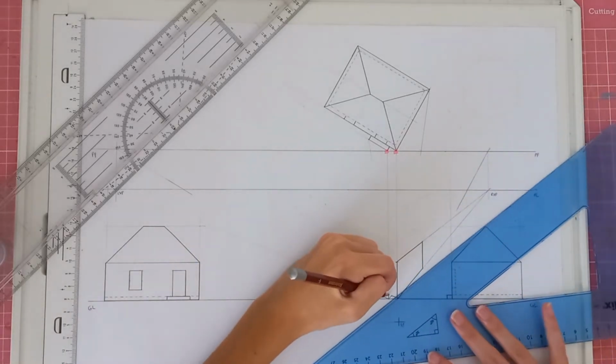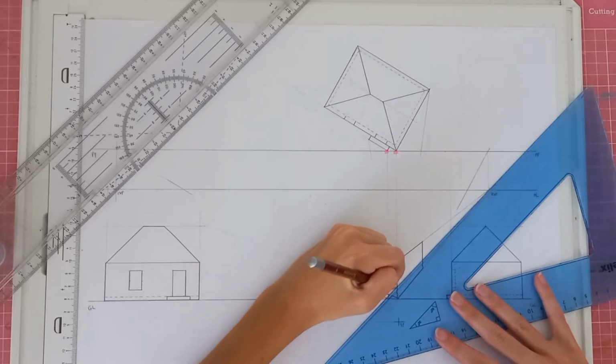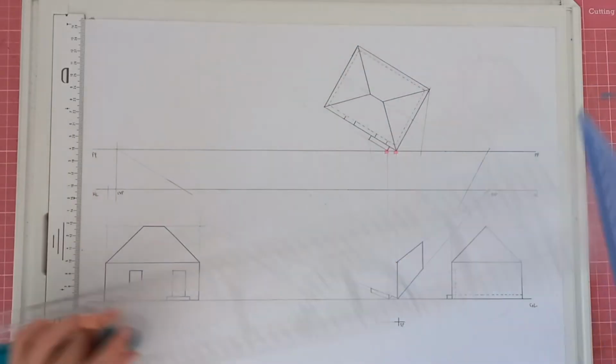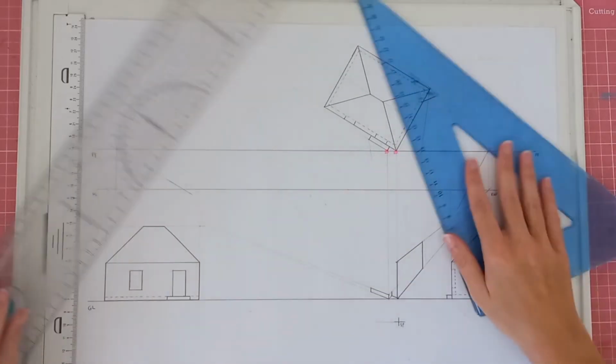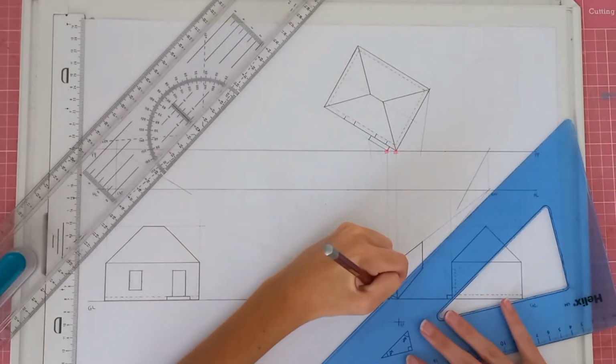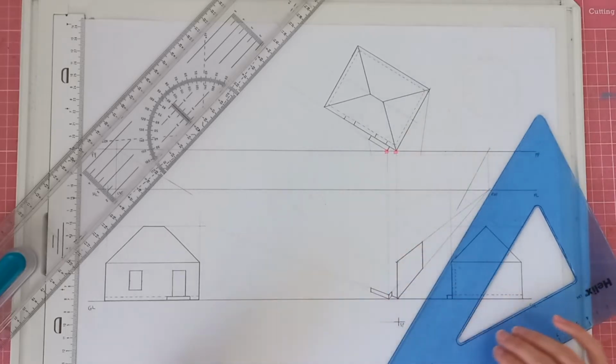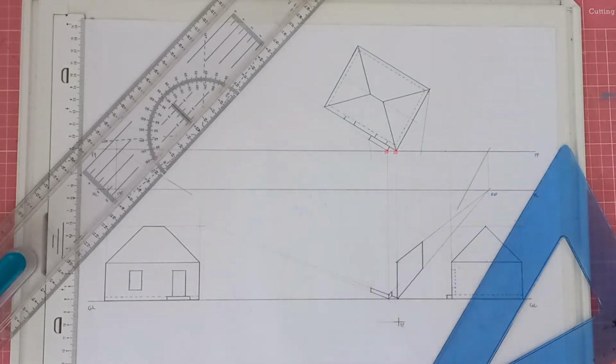Okay, then we're going to take the side of the step back to the RVP so that we can get the point where it ends, which will be here, and then we can draw in our point right over here. Okay, so far we've got something that looks like this.